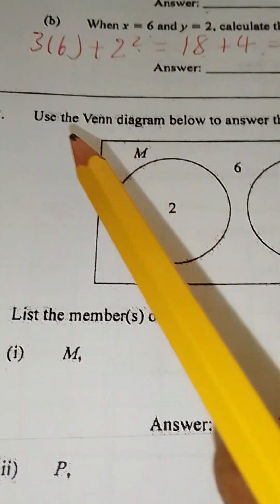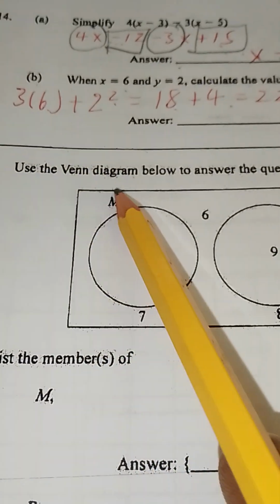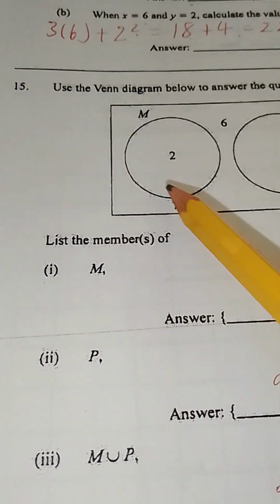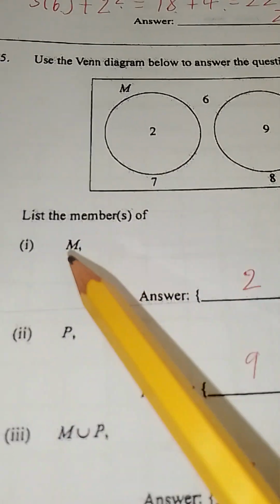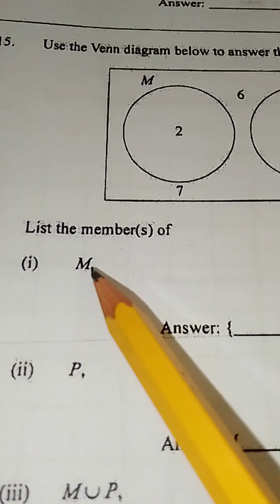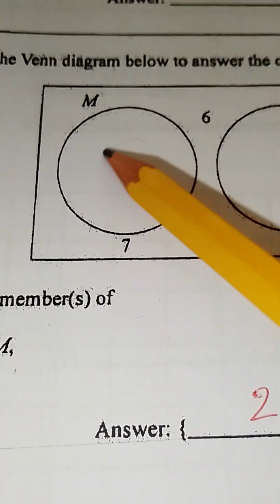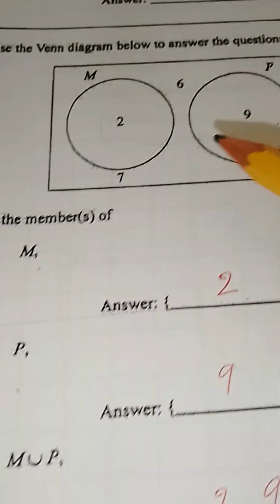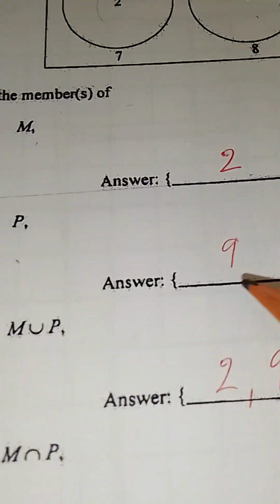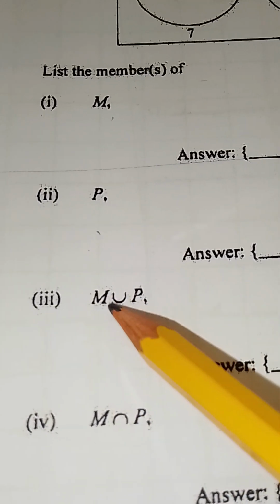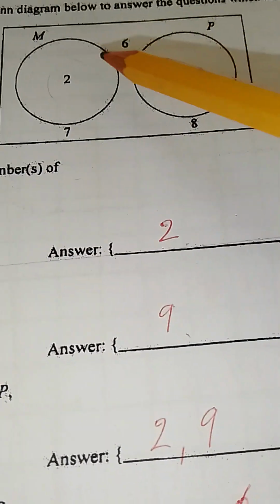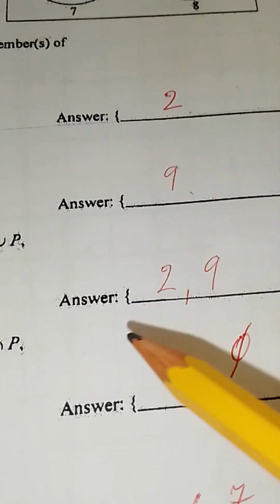That's my answer. Use the Venn diagram below to answer the questions which follow. Good, so we have this Venn diagram. It says, list the members of M. M is just 2. So M is a set containing just 2. P is just containing 9. M union P means what's in M or P, which would be 2 and 9.